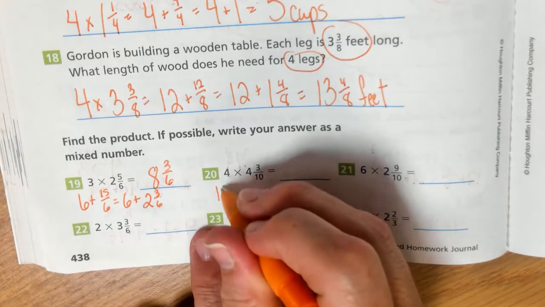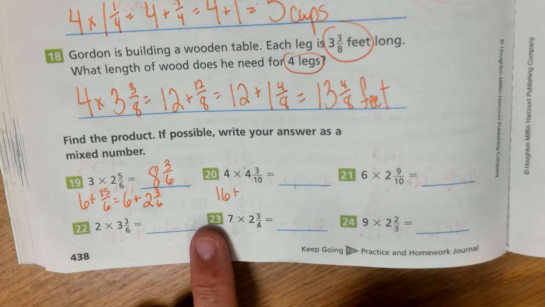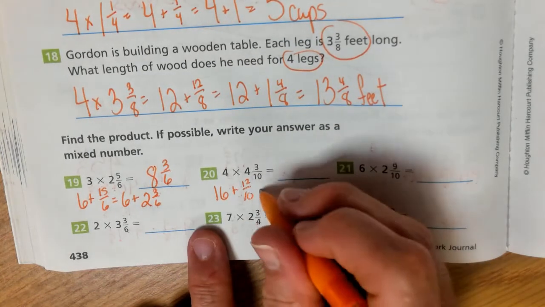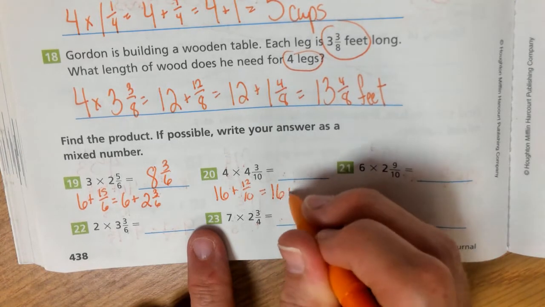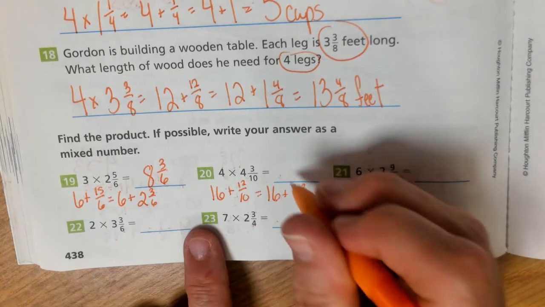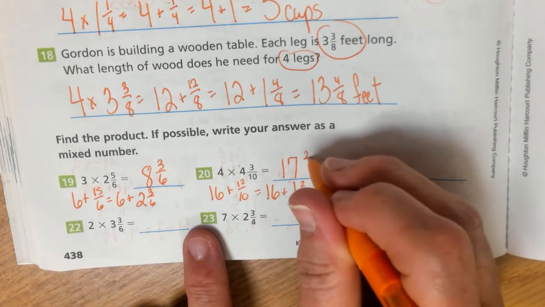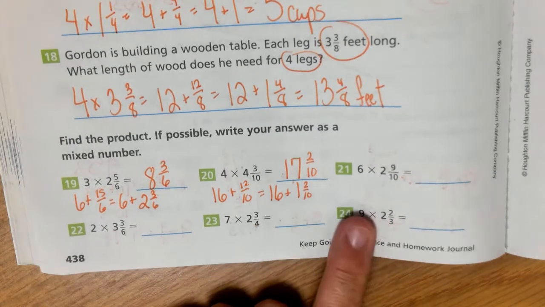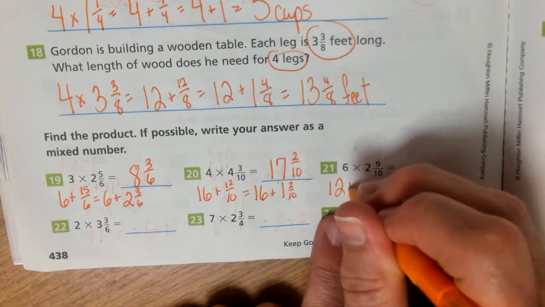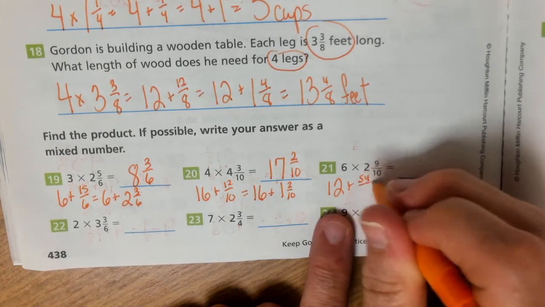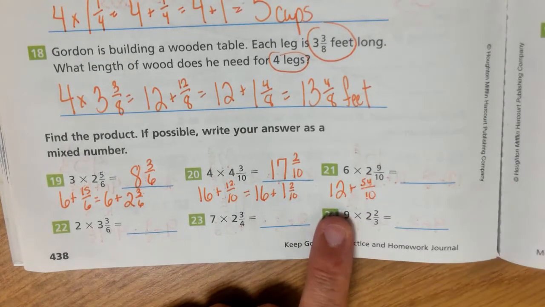4 times 4 is 16, plus 4 times 3/10 is 12/10. How many tenths are in 12? There's 1, with 2 left over. So we've got 17 2/10. 6 times 2 is 12, plus 6 times 9/10, 54 tenths.